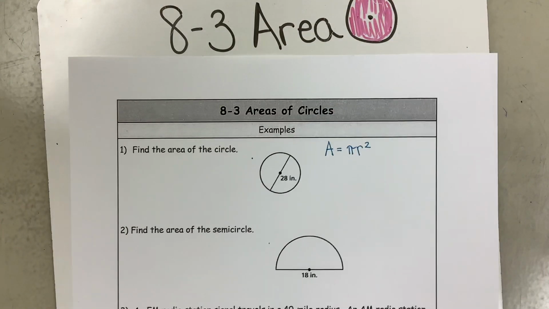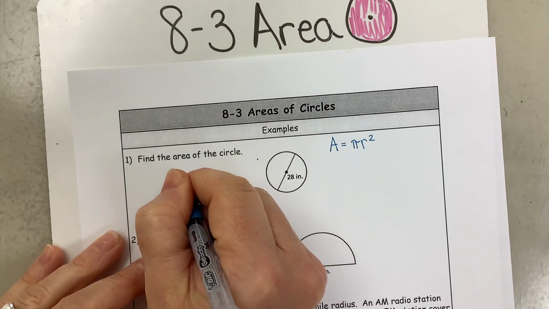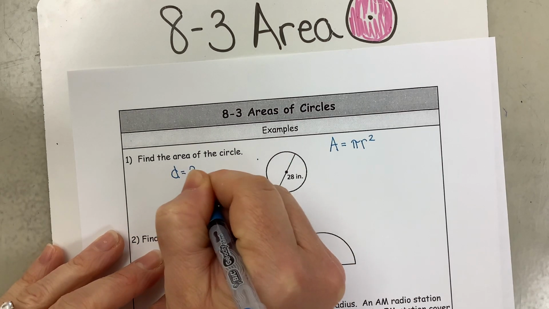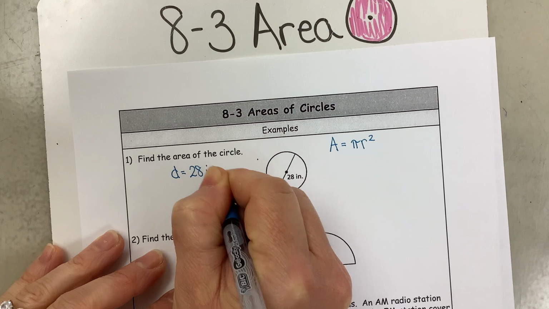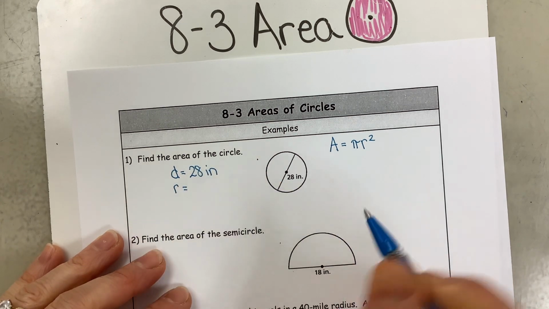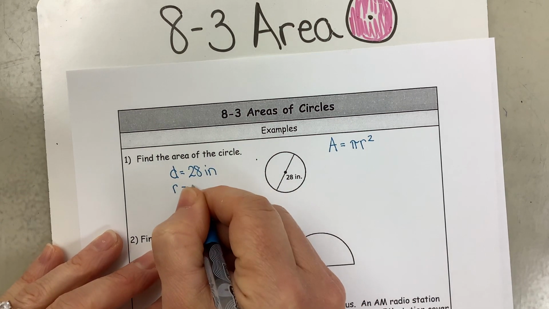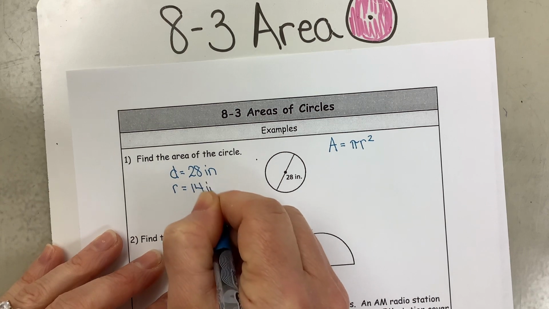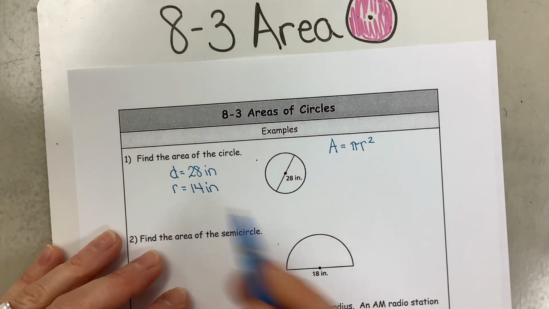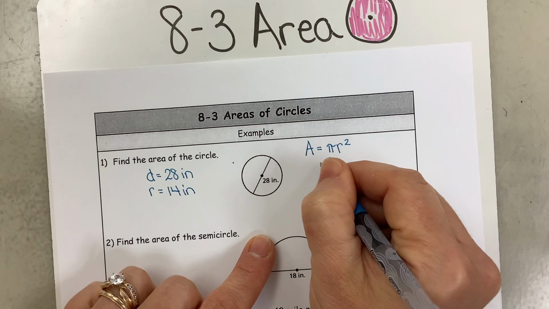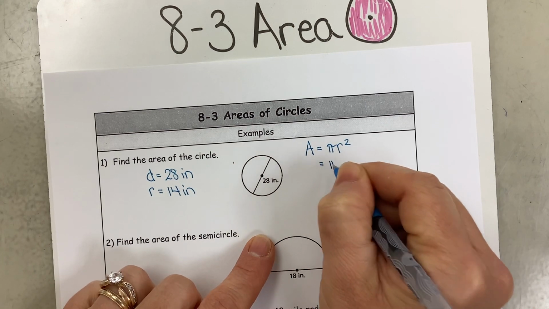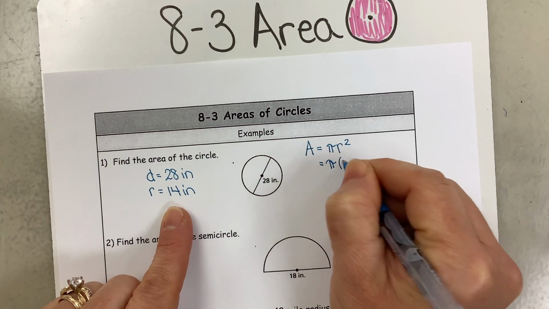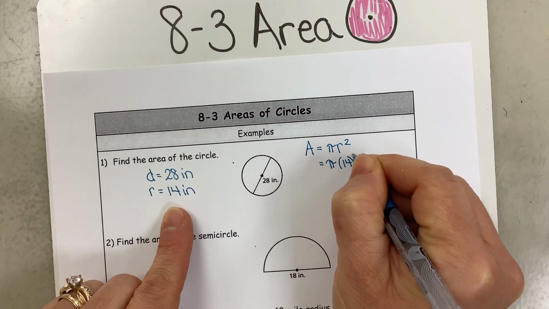So on this one, since we're given the diameter equals 28 inches, you should be able to come up with the radius because it's half of that, and that is 14 inches. Okay, so we're going to be using this. So we come over to our formula. We're going to keep the pi for the moment, and we're going to take 14, but we're going to square it.